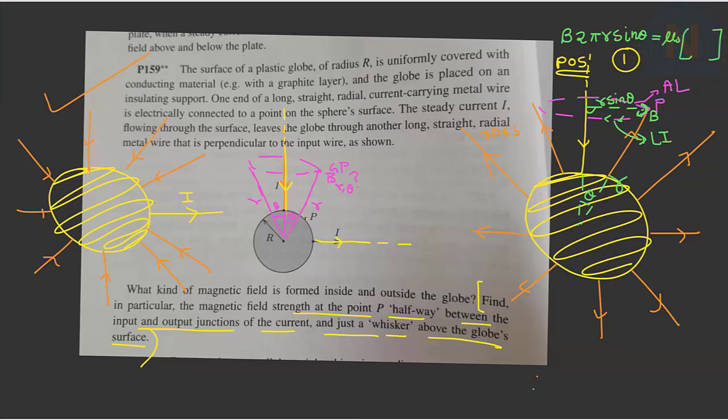Now comes the issue of writing the enclosed current there. So 2 pi small r sine theta B. B is some function of r and theta. Now, what about the enclosed current? The current which is going down is supporting the curl of B. So that is positive I. This yellow vertical current is giving me a plus I.